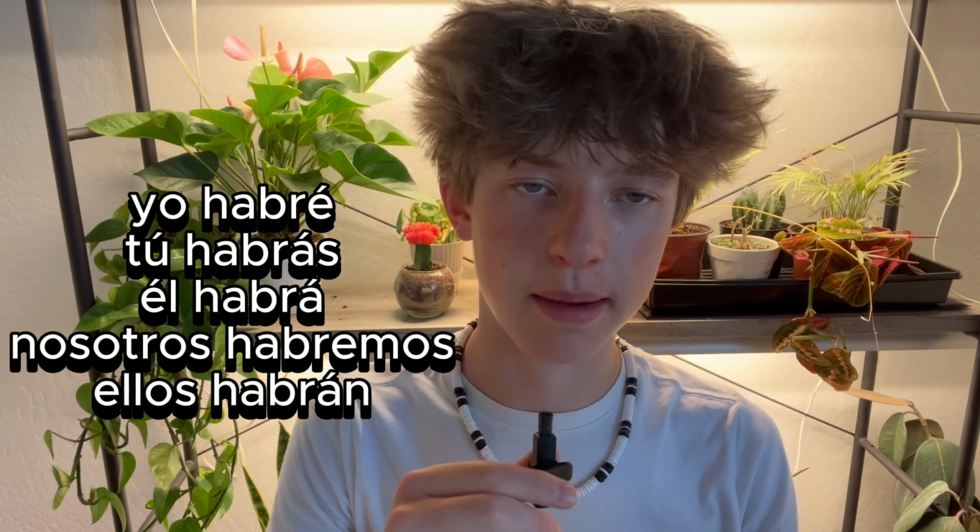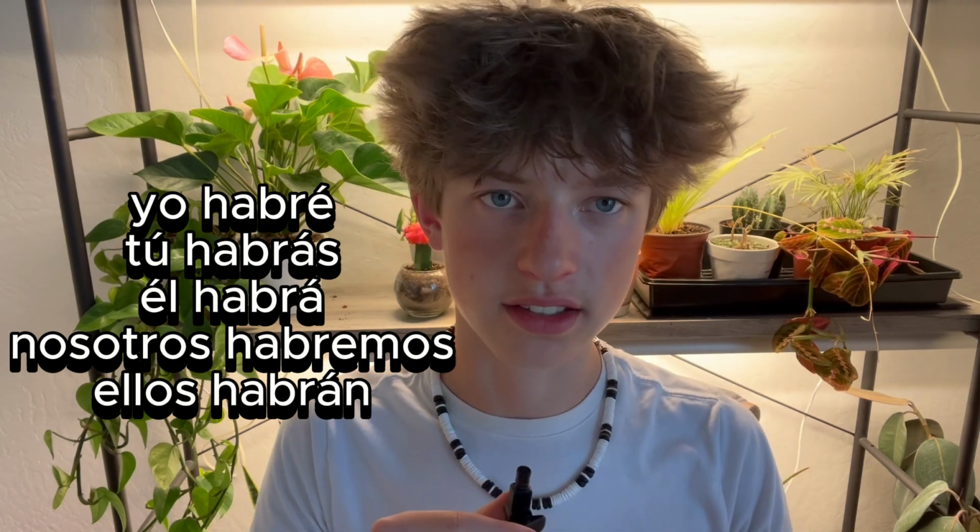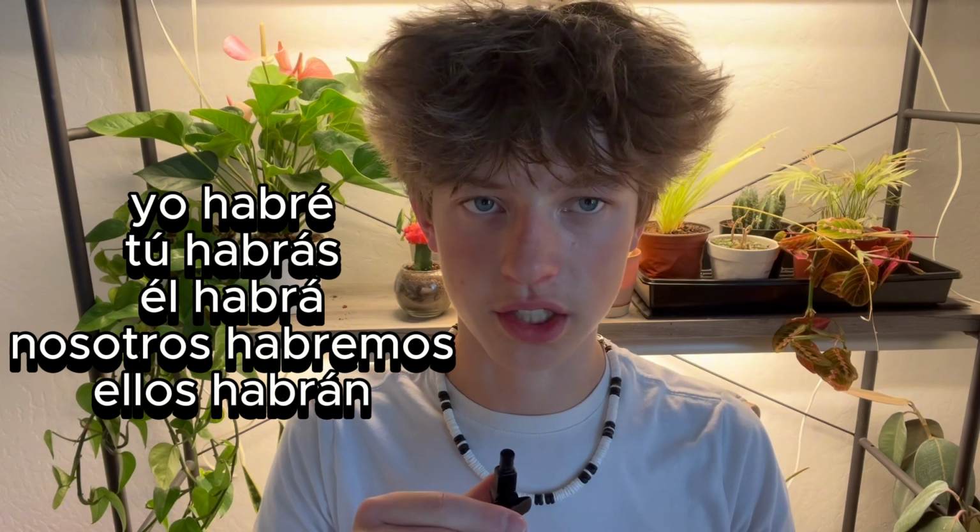This basically means I will have done. This one's also decently rare, but it's still used. Its conjugations are habré, habrás, habrá, habremos, habrán. Now you can see these endings are a little bit funny. These are the future tense conjugations.